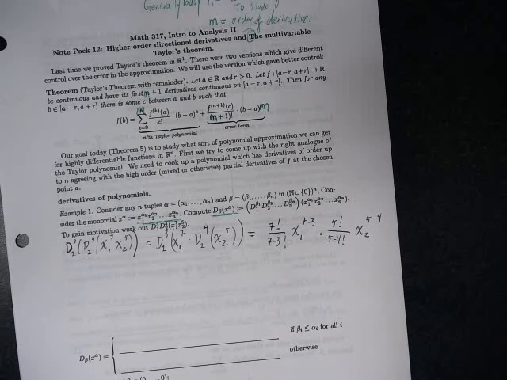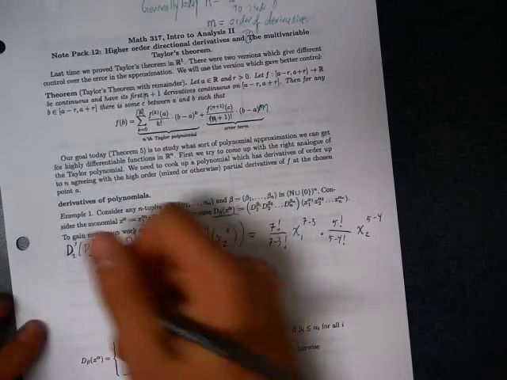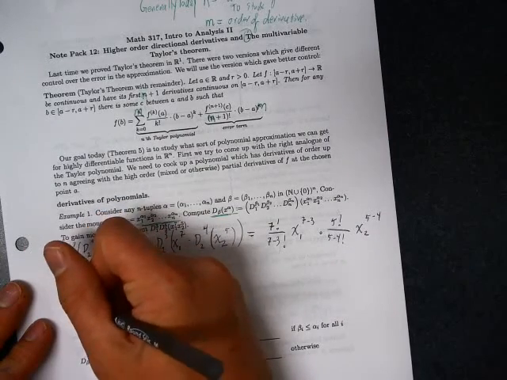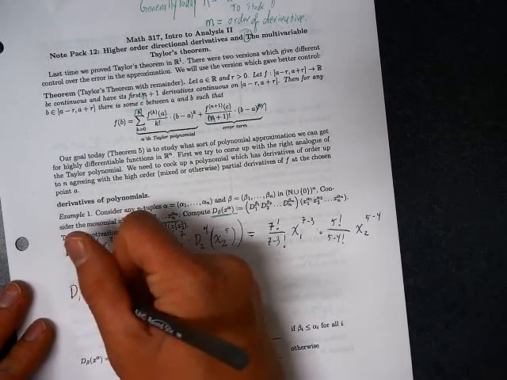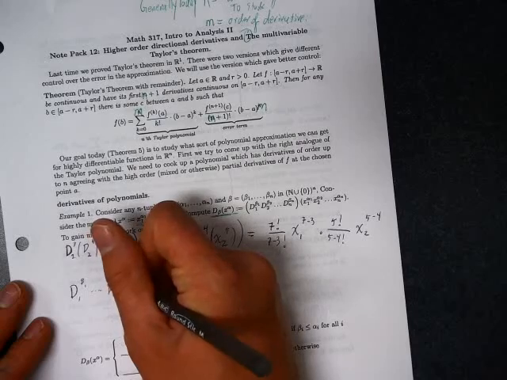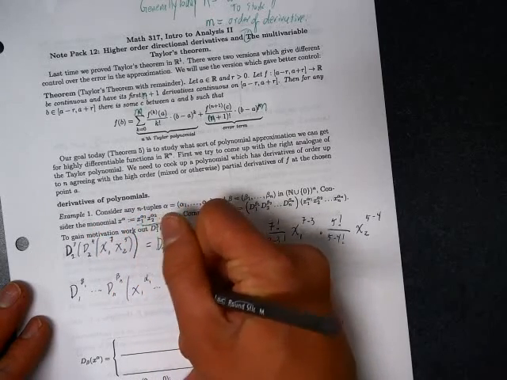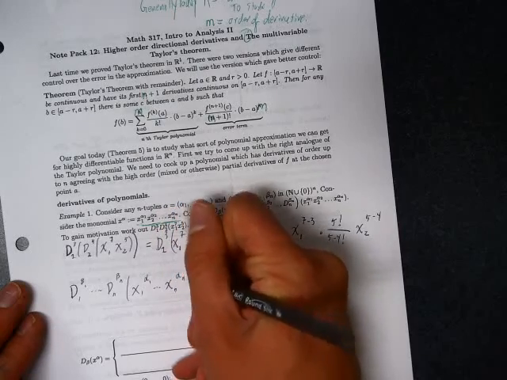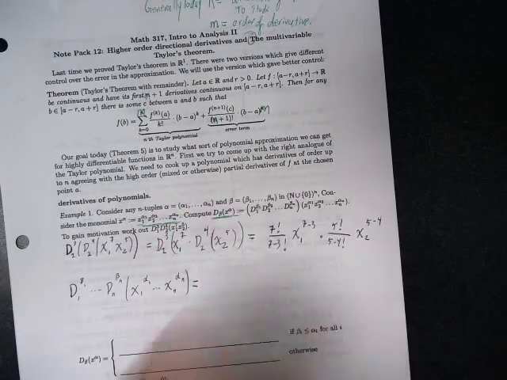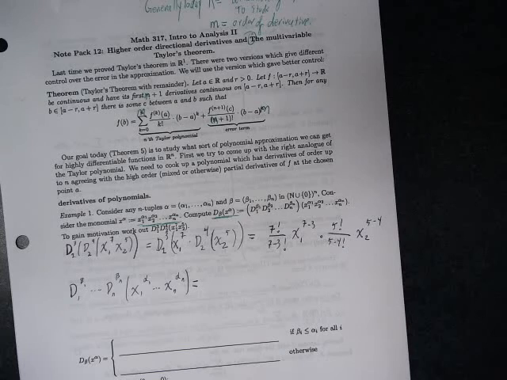So let's take the derivative of some general monomial. We could split it up into a bunch of derivatives applied to single variables one at a time.